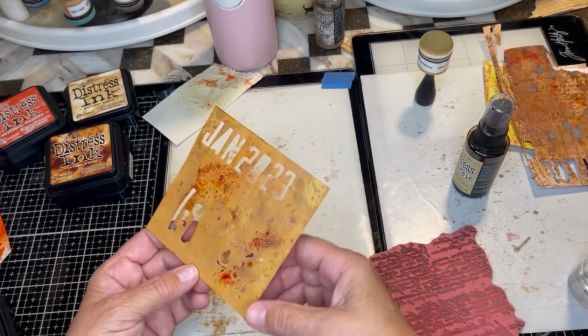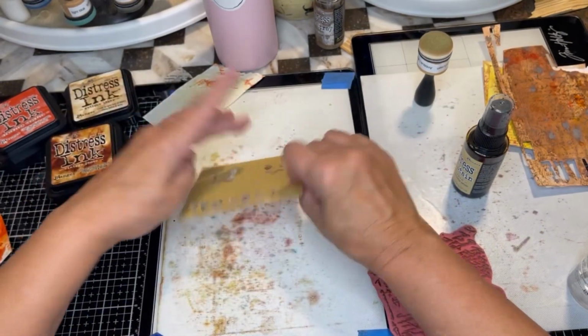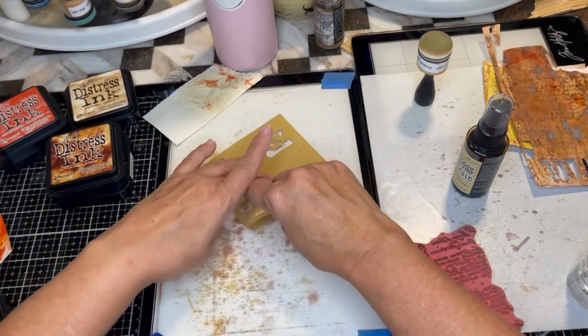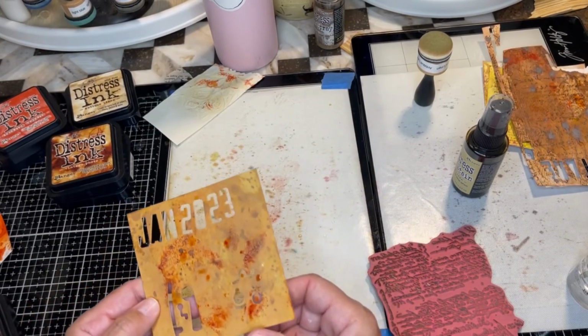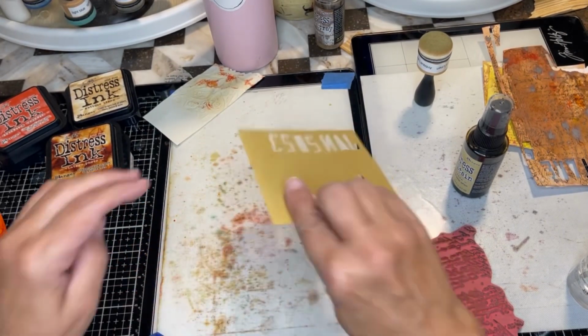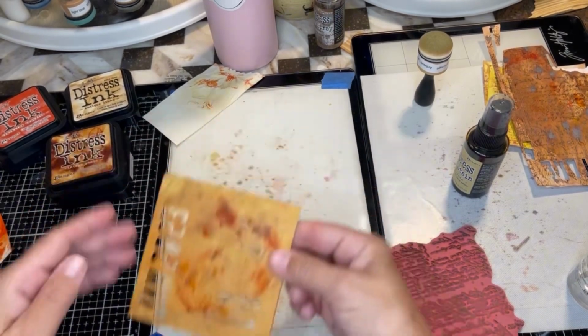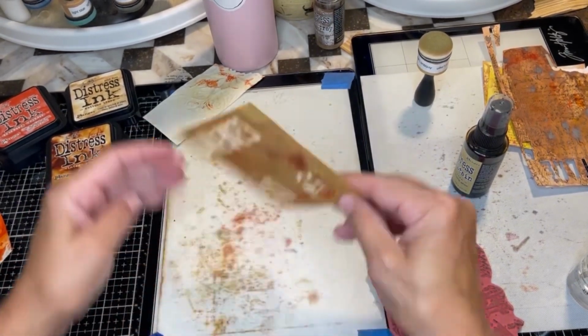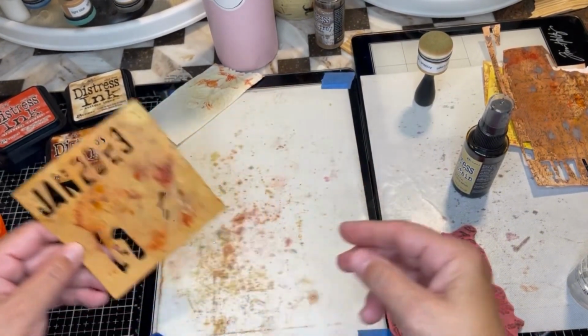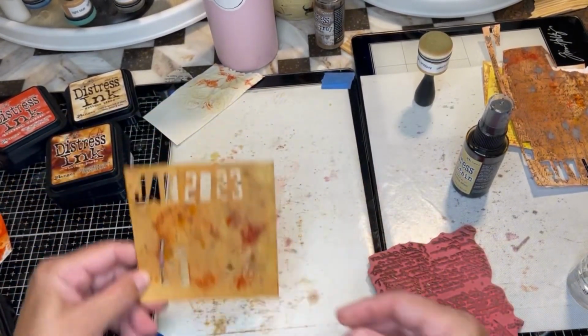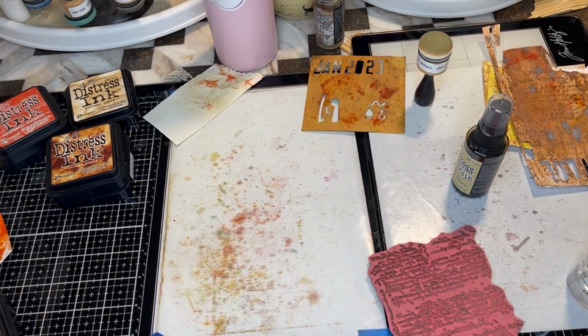Craft paper doesn't pick up ink as well as some of the others. It kind of absorbs it right into it. But I am liking this. I don't even know exactly how I'm going to use this one. But I'm going to set this aside to air dry.